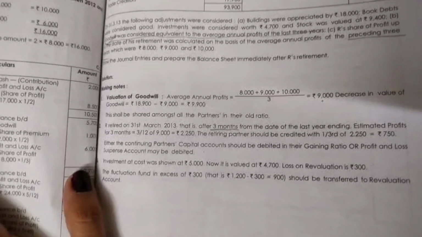When a partner is retiring, there are some changes happening in the partnership firm, right? So we have already learned that we calculated profit for 3 months. How do we calculate it? We calculated the profit of that 3 months on the basis of average annual profits, because they have given us 3 years' profit in the question. So we just averaged it, and on that basis only we found the profit for these 3 months. It is actually just our assumption. We are assuming that we'll get 2,250, because we got an average of 9,000 in 12 months of a year.